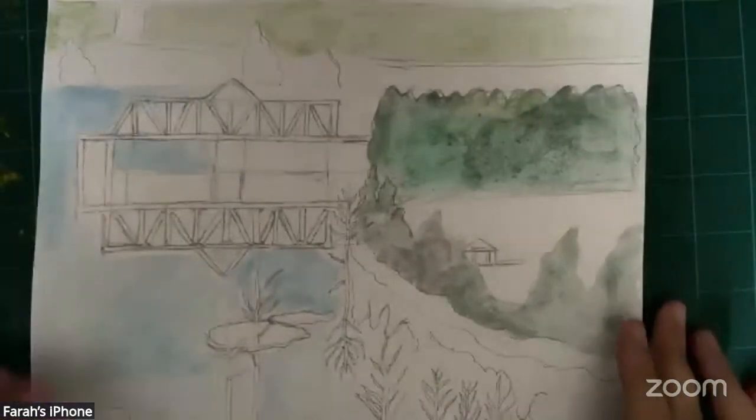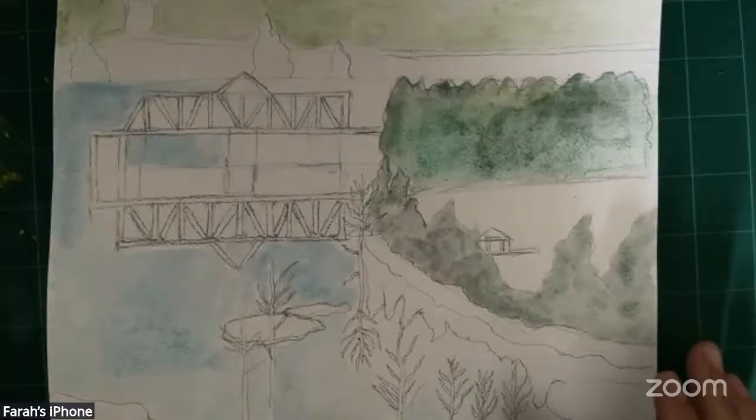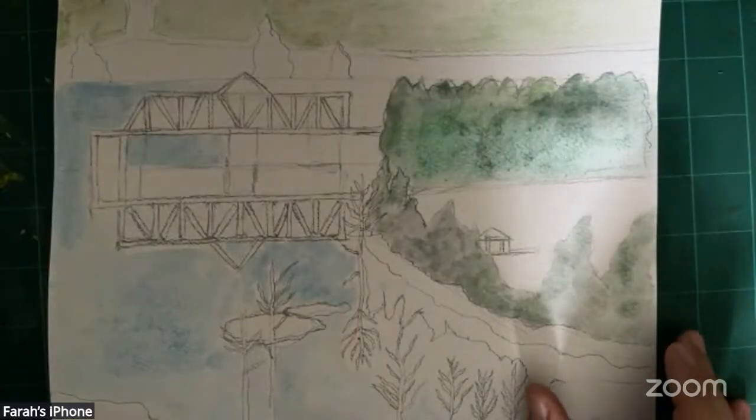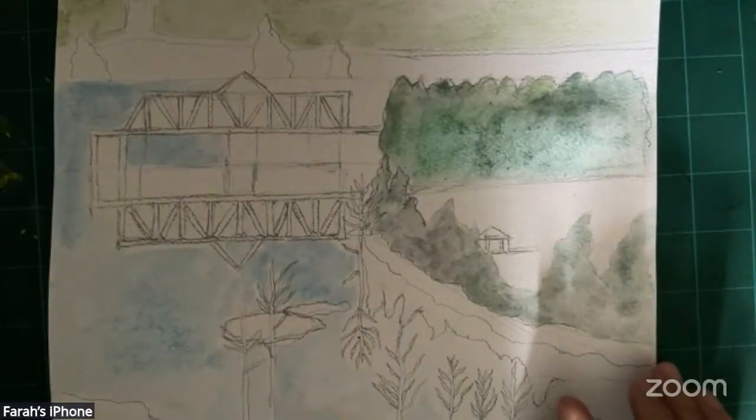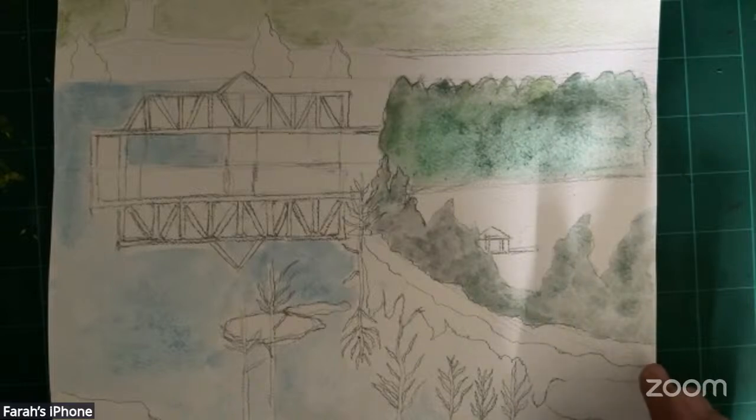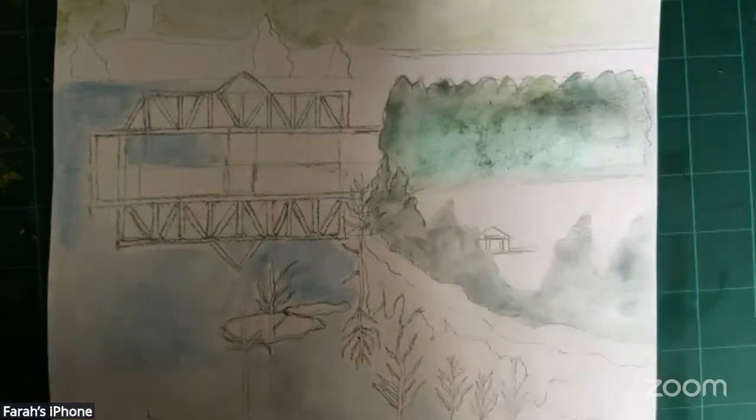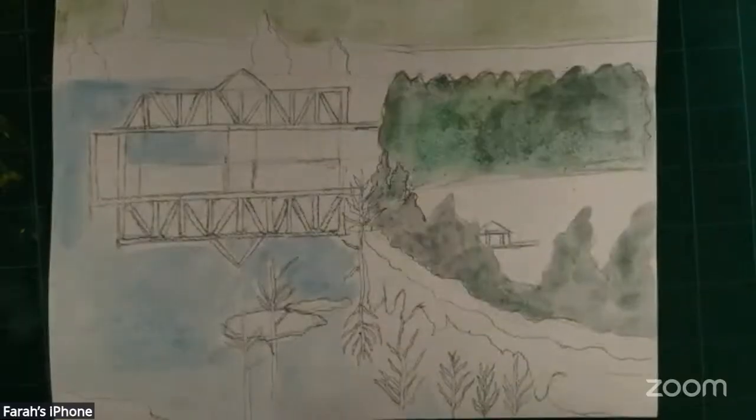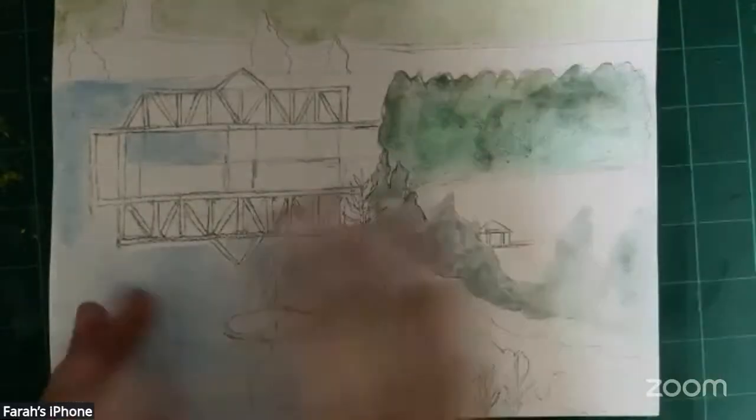All right. I hope you guys enjoyed. I'll give you one more look over the artwork that we are creating together. But today we are wrapping it up. See you next Monday. We'll continue with our full landscape.